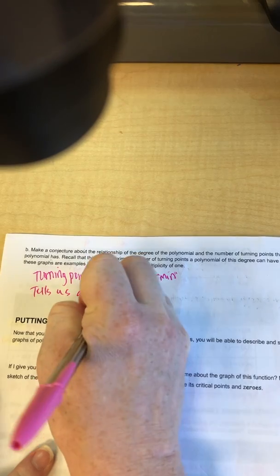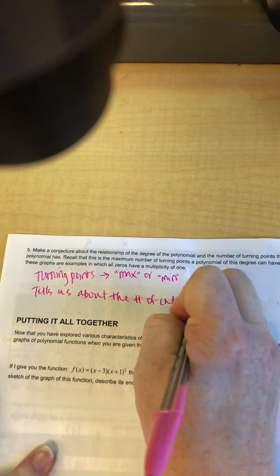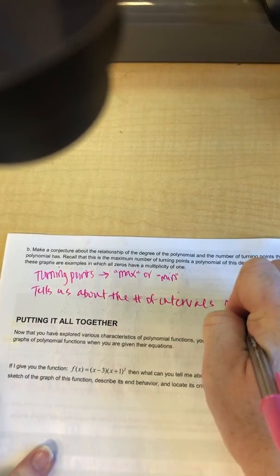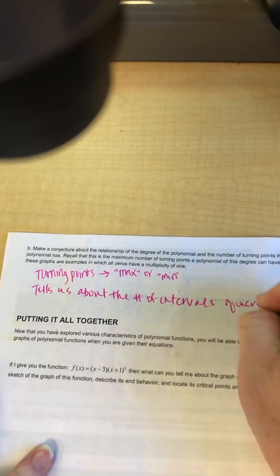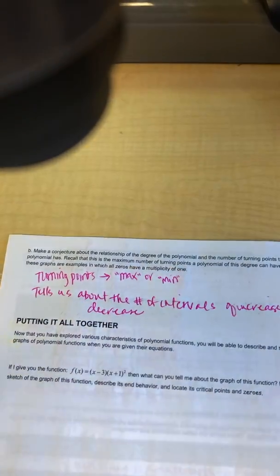Tells us about the number of intervals of increase or decrease.